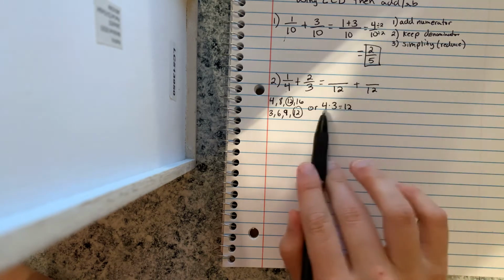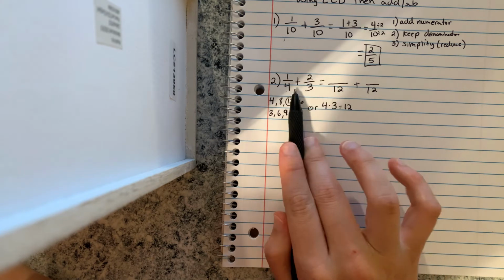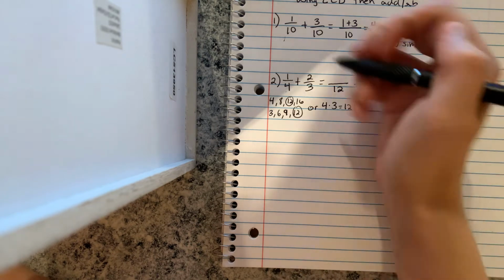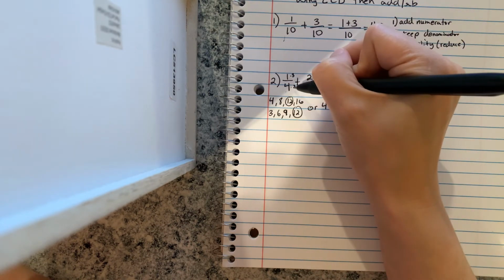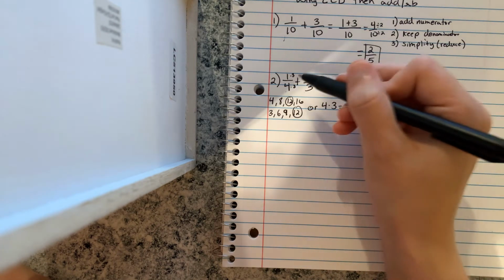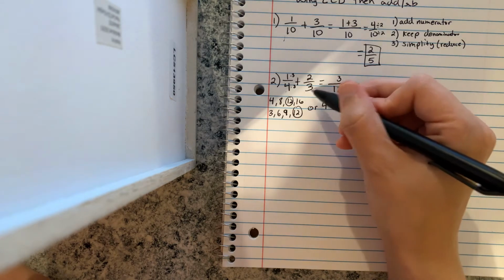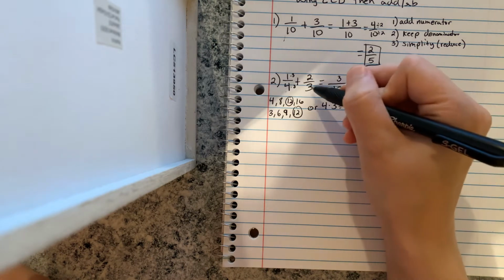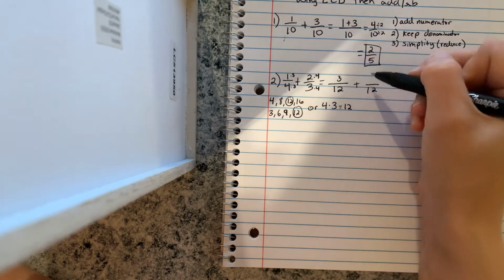Since now we're changing them, to get from 4 to 12, you have to know what you're going to multiply by. 4 times 3 is 12. So we multiply this times 3, meaning whatever you did to the denominator, you have to do to the numerator. So 4 times 3 is 12, 1 times 3 is going to be 3. Same thing here. To get from 3 to 12, we have to multiply by 4. So 3 times 4 is 12, and we also have to do that up here. 2 times 4 is going to be 8.